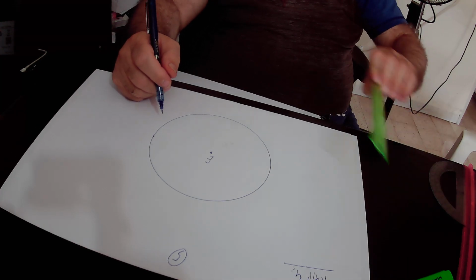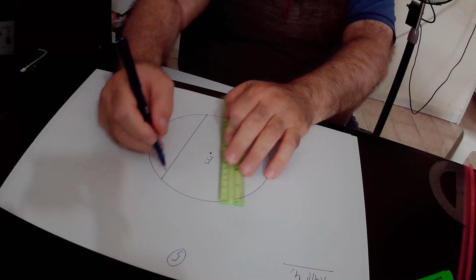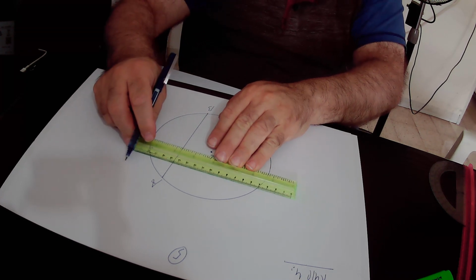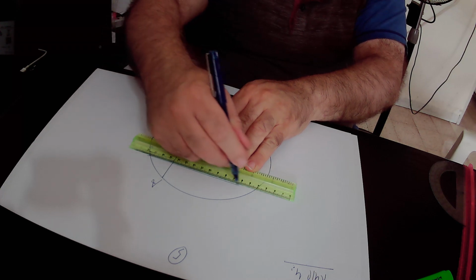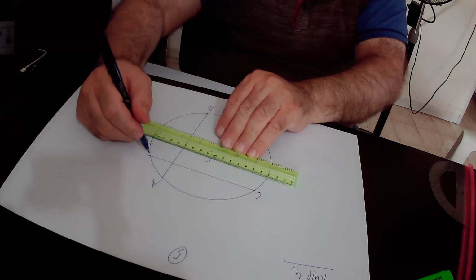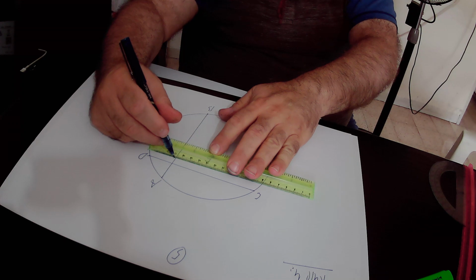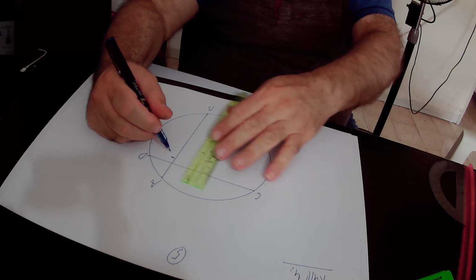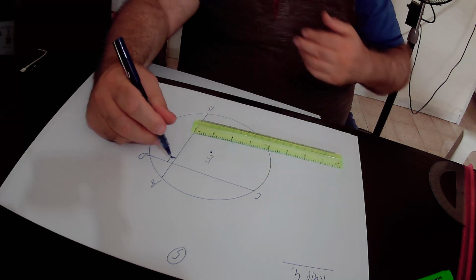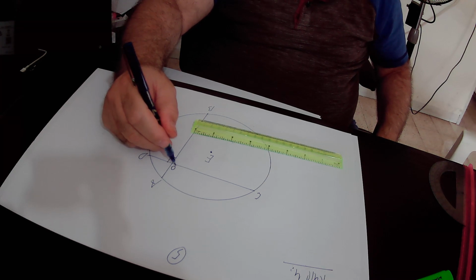And we have here chord AB. This is actually perpendicular to chord CD. Chord AB is perpendicular to chord CD. That is to say, the intersection point they create between them is 90 degrees. Here, this angle equals 90 degrees. We will define the intersection point of the two chords with each other as point O.